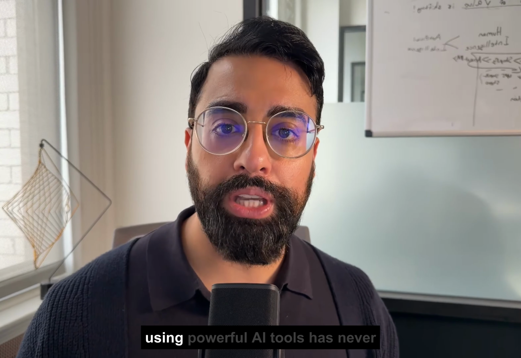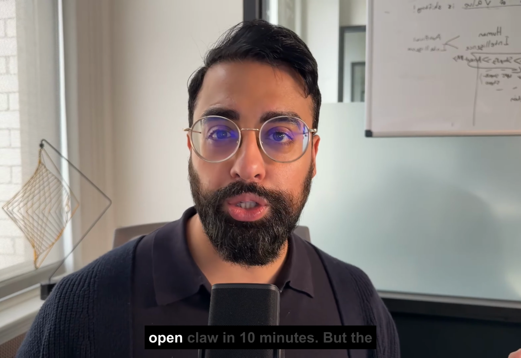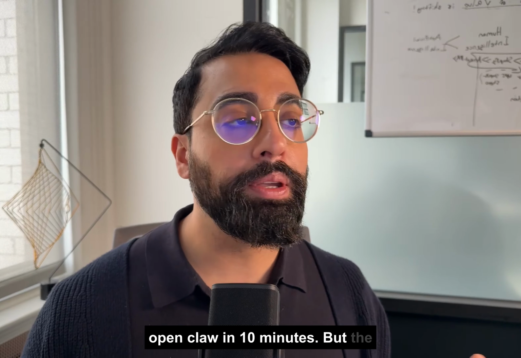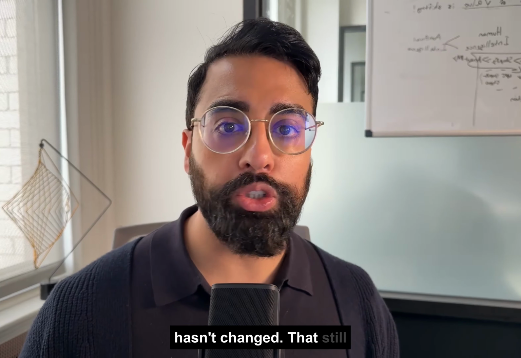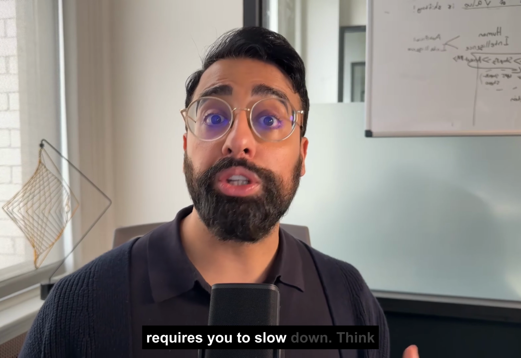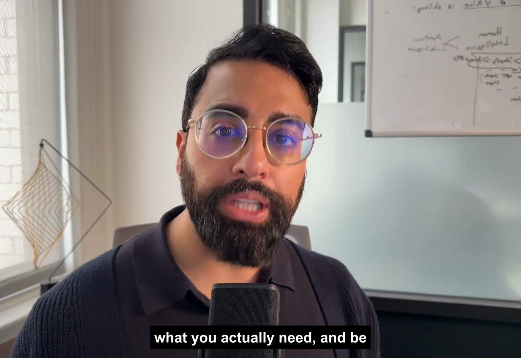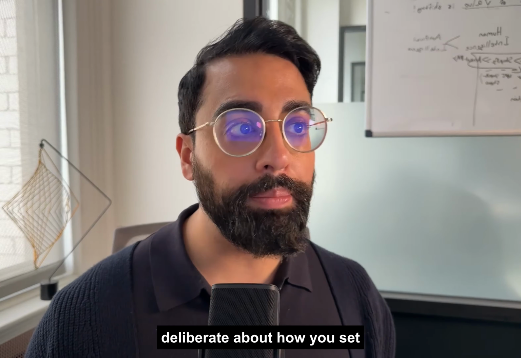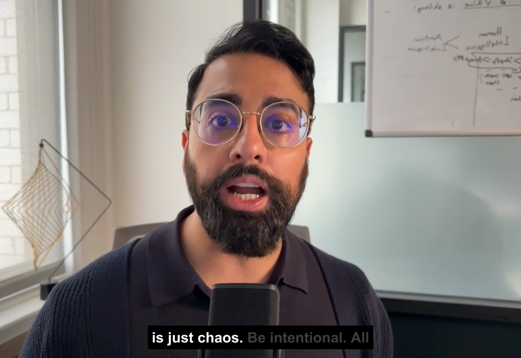The barrier to using powerful AI tools has never been lower. Anyone can install OpenClaw in 10 minutes, but the barrier to using them well, that hasn't changed. That still requires you to slow down, think about what you actually need, and be deliberate about how you set things up. Again, power without intention is just chaos.